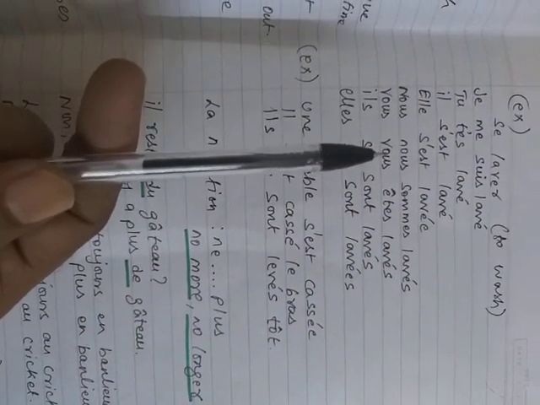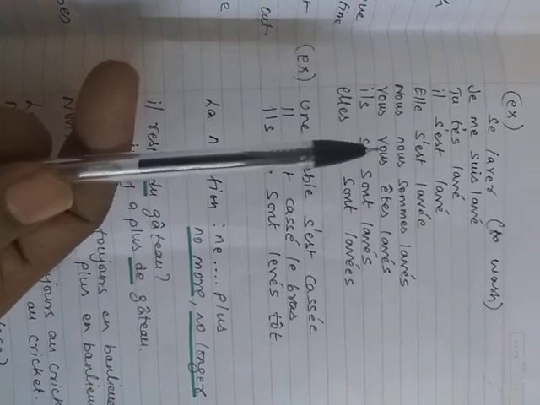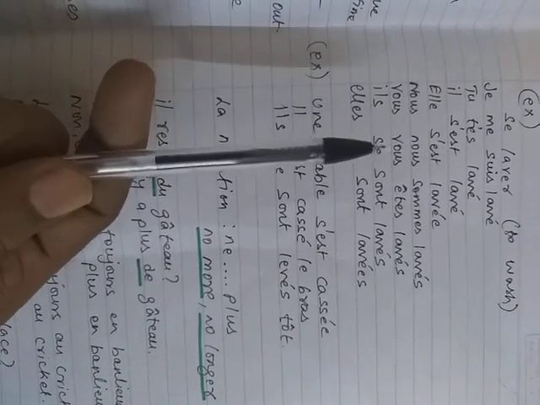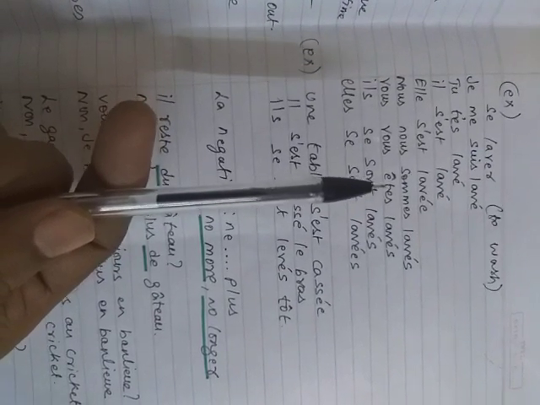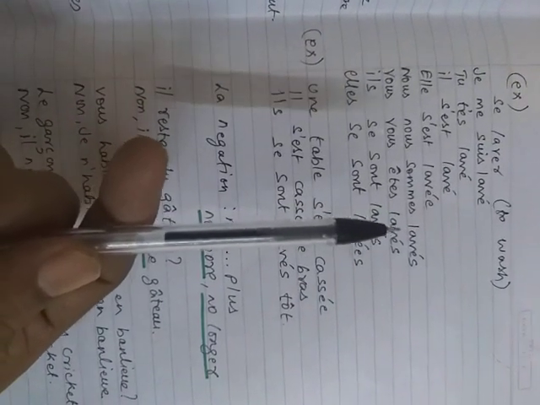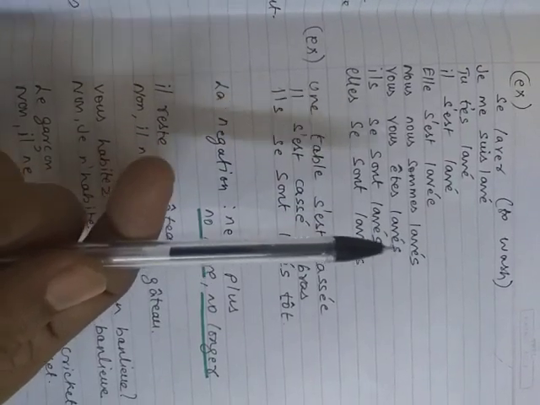Then vous, the second person plural. What is the reflexive pronoun conjugation? Again vous. Now the auxiliary verb, être: vous êtes. Then write the participle, and add one s because the subject is plural.